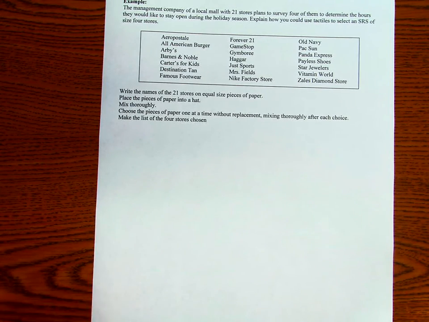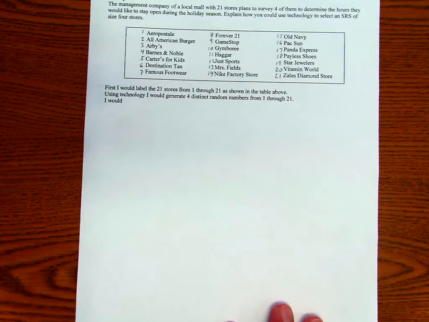Oh, I think I have the wrong page there. That's the one I just had. Nope, that already has the numbers. This is the one I want.